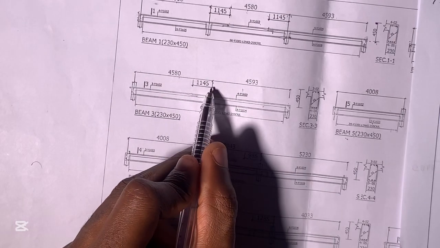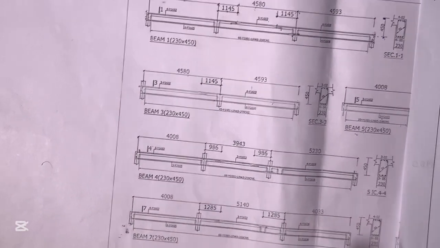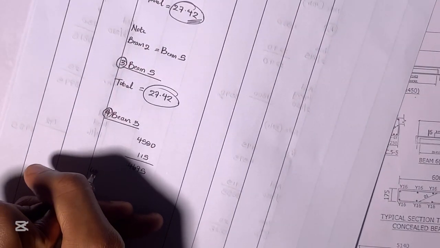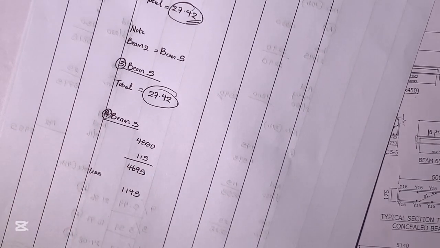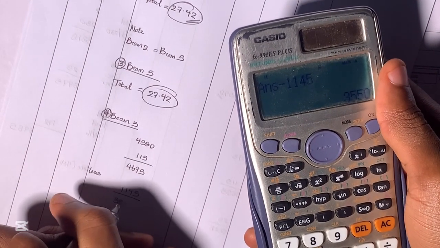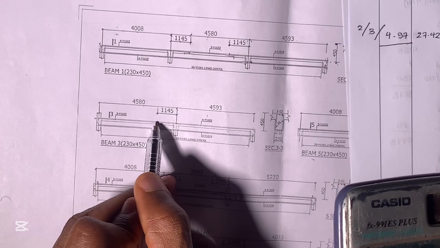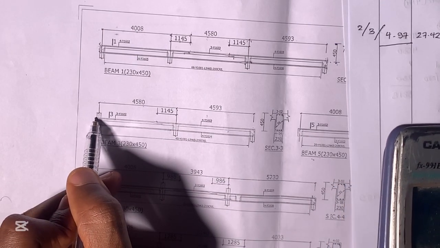What we're now going to do is minus this dimension here, which is 1,145. So less 1,145, which is 3,550. So this 3,550 is the length of this beam from this point here down to the edge of this beam, right?